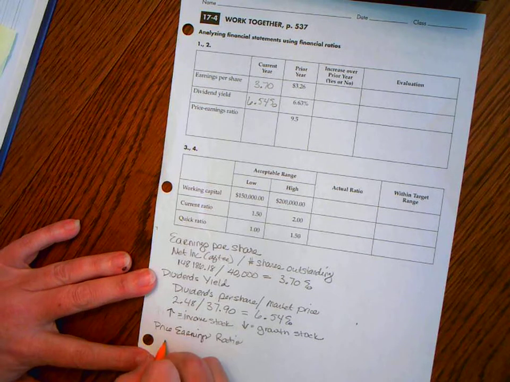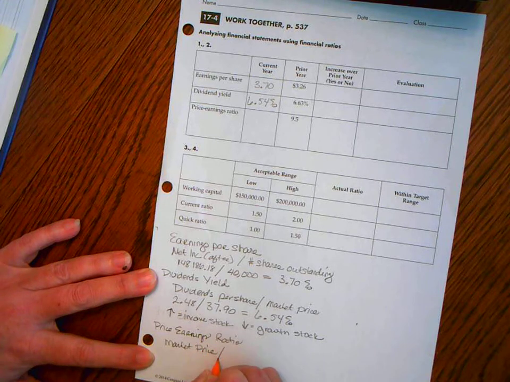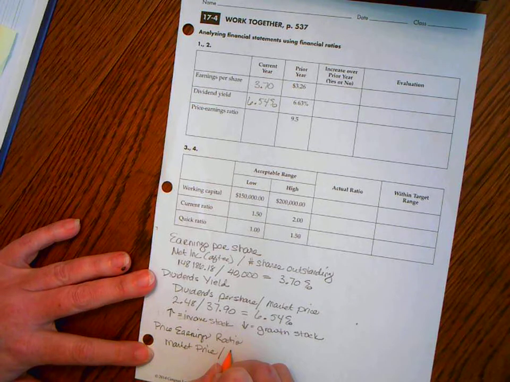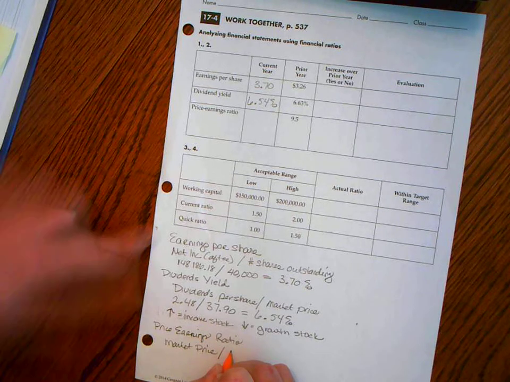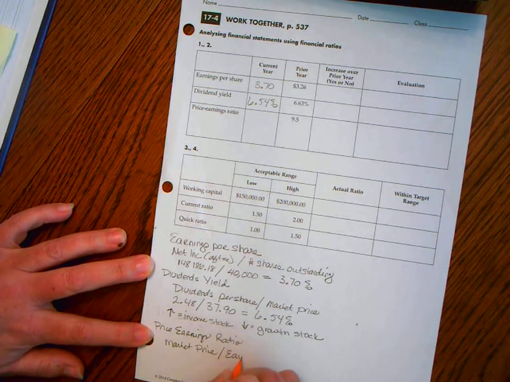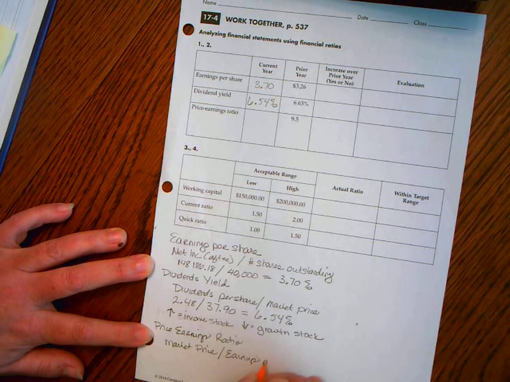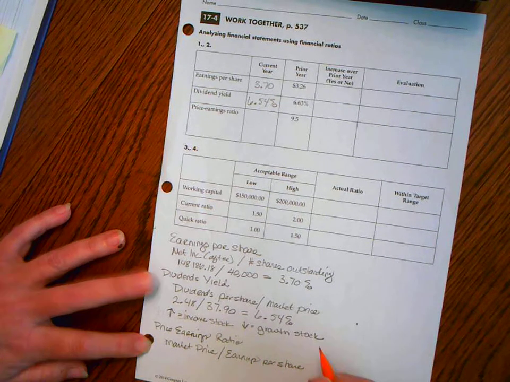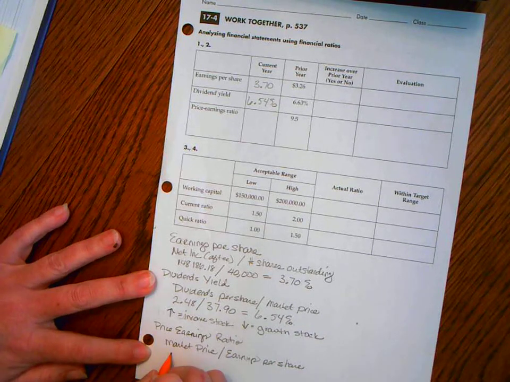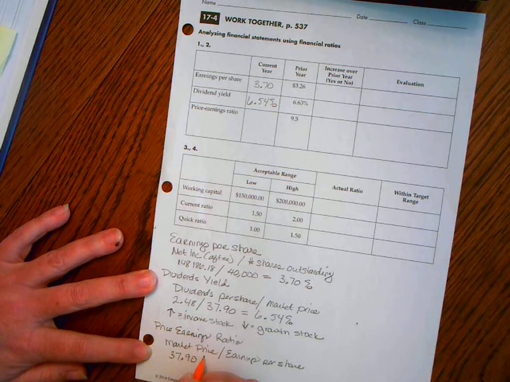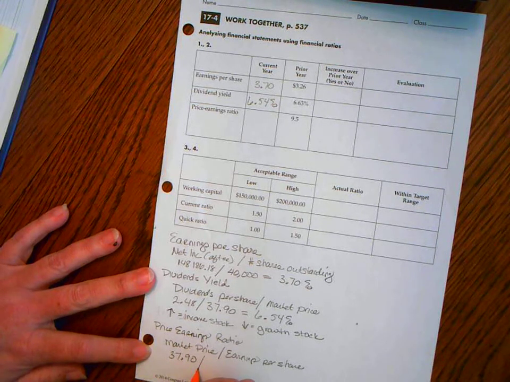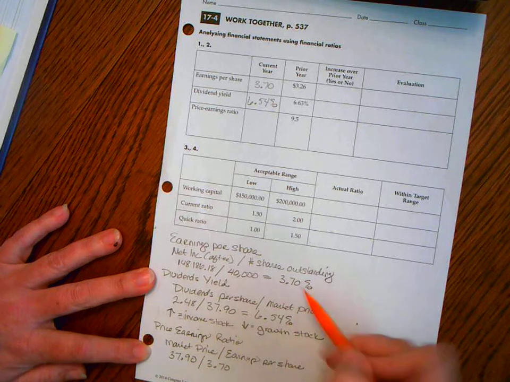So this one is market price divided by earnings per share, which we have right there. The market price was given to us at $37.90. The earnings per share is 3.70. We figured that out.